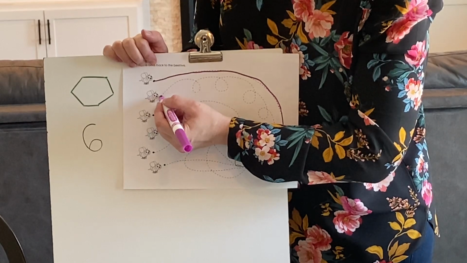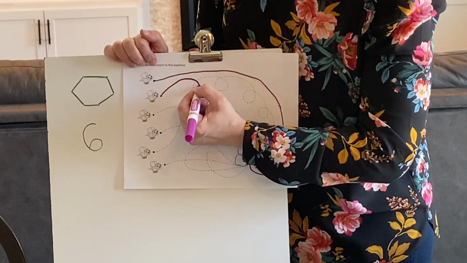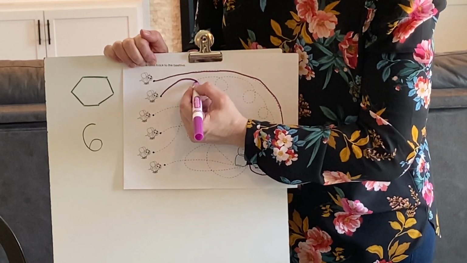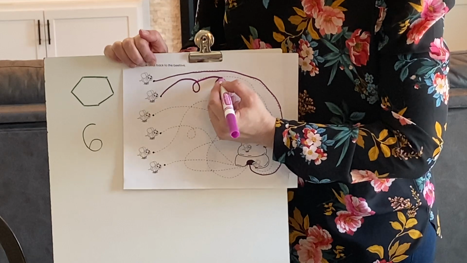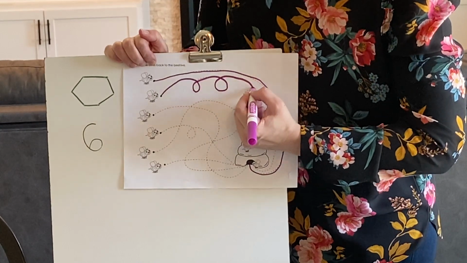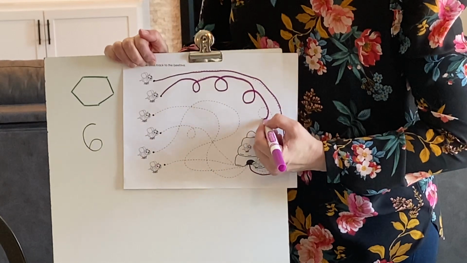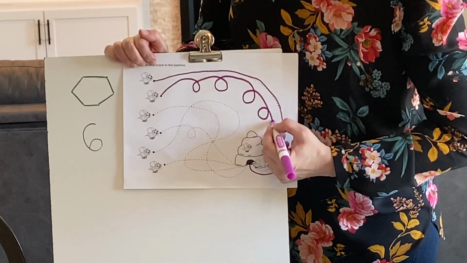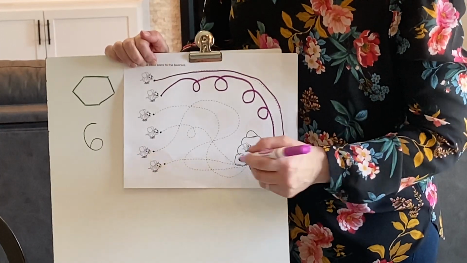And again, start on that black dot, and this one comes up here. Oh, it loops around. I'm gonna go super slow. Okay, try and get all of the loops. Go around, come back down around, and here we go. We made it home. They're going to their hive.